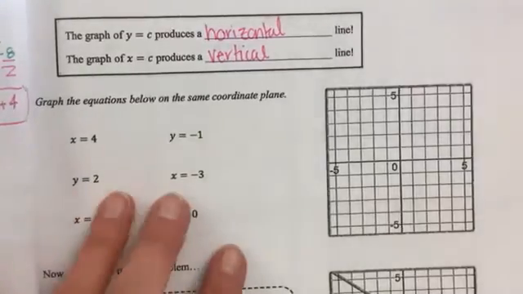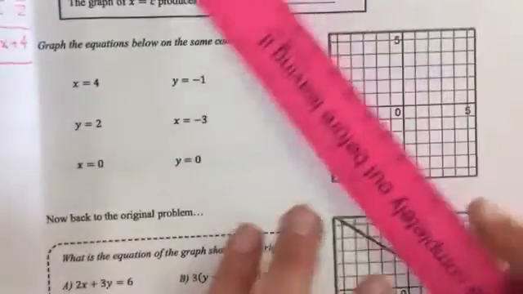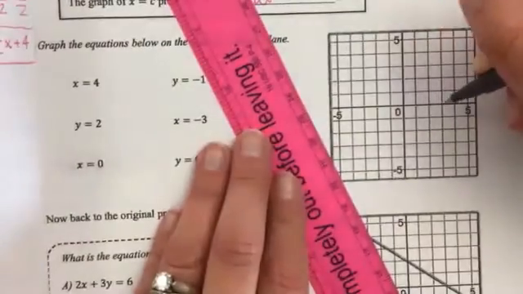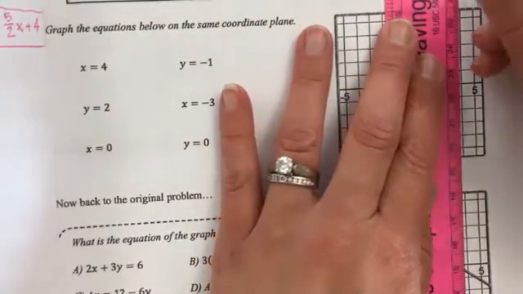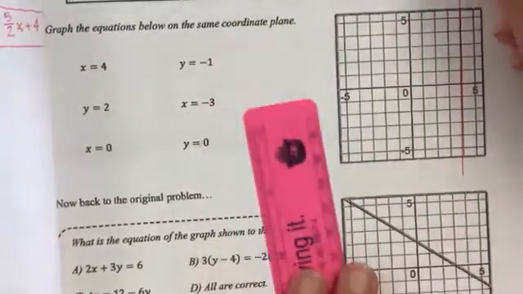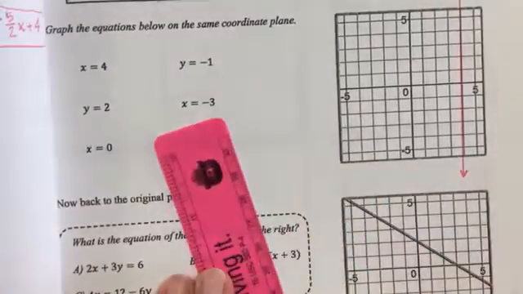So it says graph the equations below on the same coordinate plane. So we've got x equals 4. That means it crosses the x-axis, 1, 2, 3, 4, at positive 4. It says x equals 4. Then we've got y equals 2.